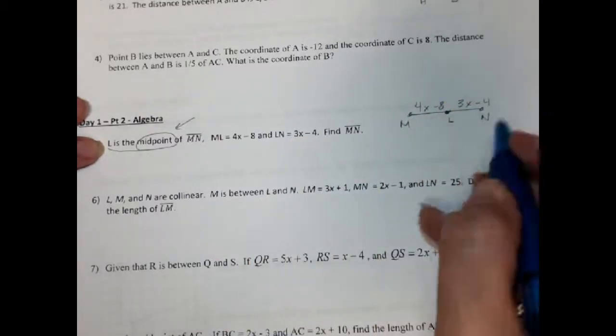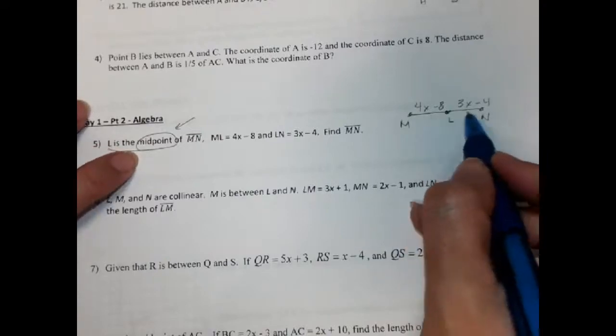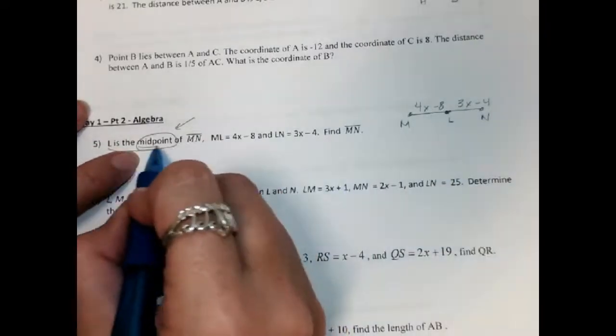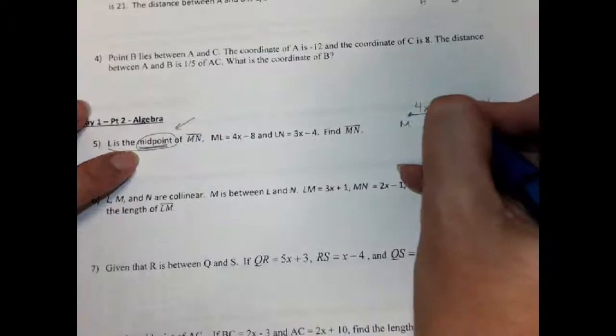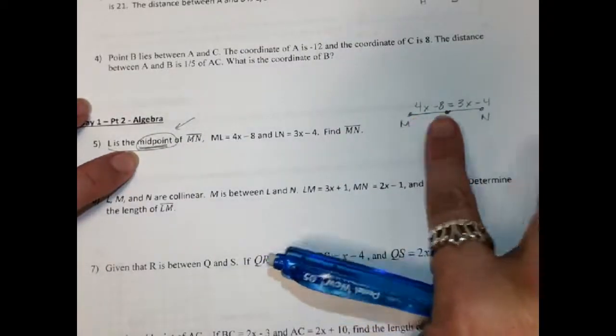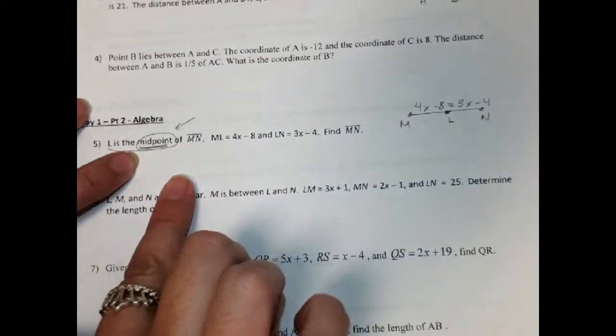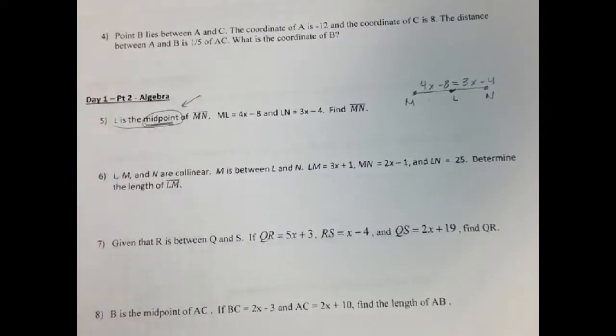And then if this is the midpoint, what do we know about those two sides? Well, if it's the midpoint, we know these two sides are equal to each other. So this is the formula you need to work out here. Pause the video and work that one.